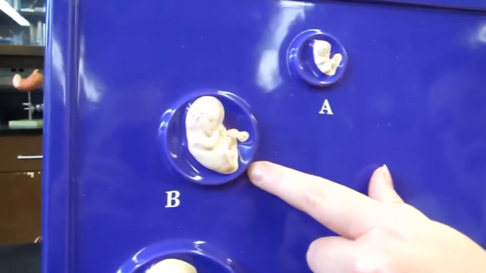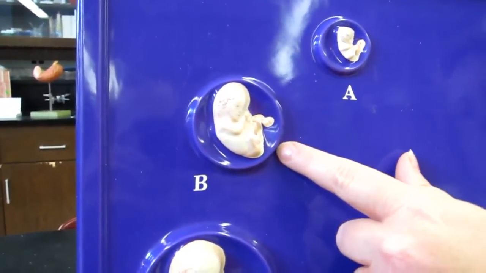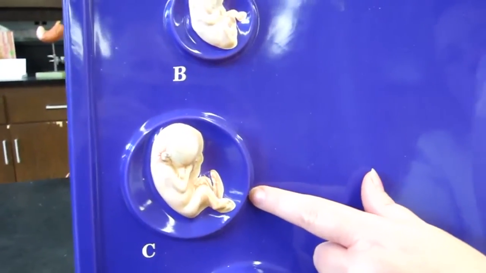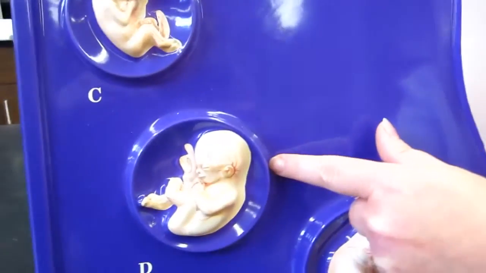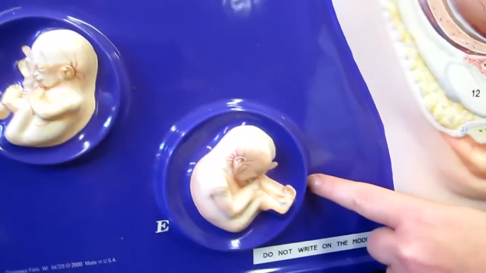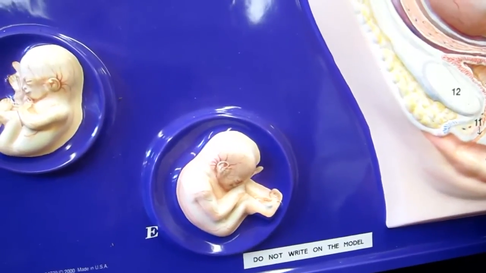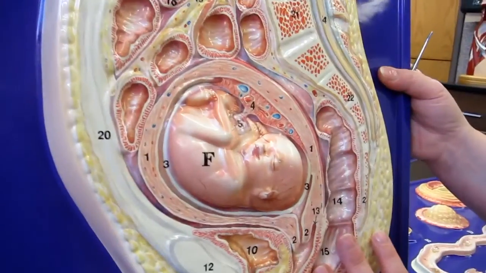Here we have an 8-week embryo, and this is the end of the embryonic period. Now we're moving into the fetal period. So we have 10 weeks, 12 weeks, 14 weeks, and then in this larger illustration, the 16-week fetus.